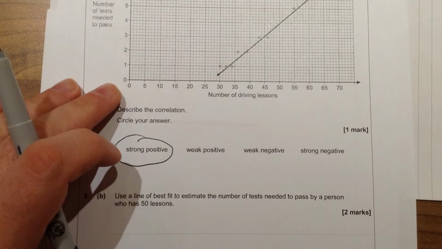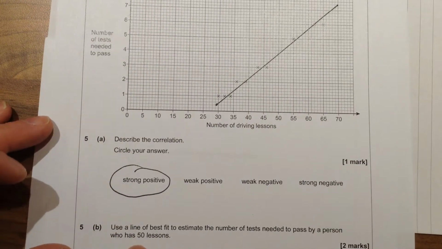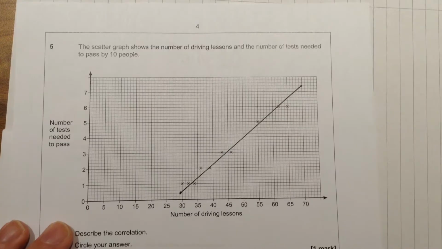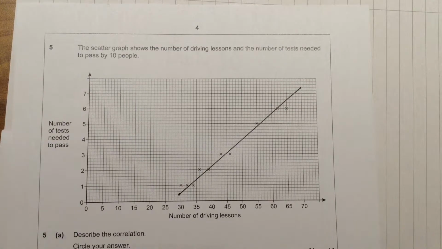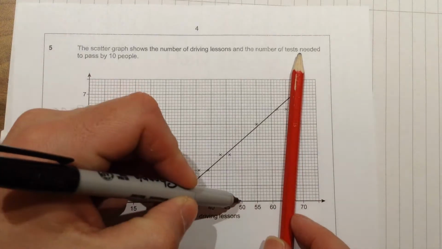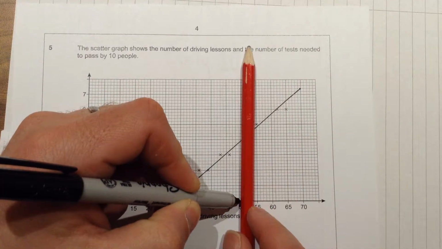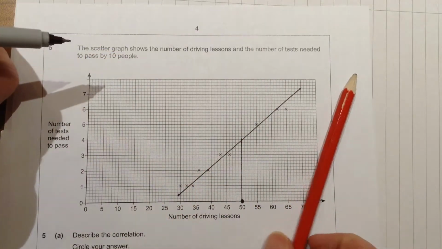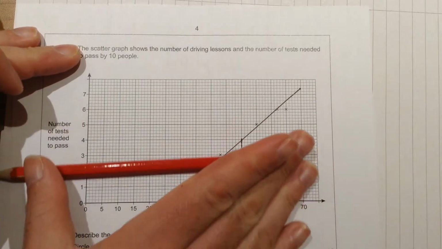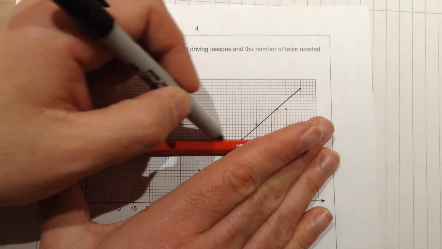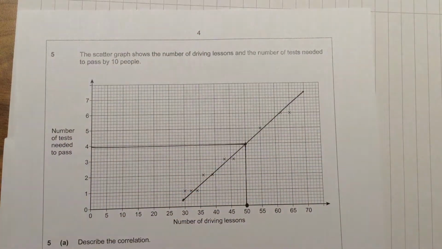It says we need to use this line of best fit to estimate the number of tests needed to pass for somebody who took 50 lessons. Now you need to make sure that you show this on the diagram. It is worth marks. It does say in the mark scheme that we've got to do this. So at that point I'm going to go to 50, using my ruler, draw a line that goes up until it hits the line of best fit, and then one that goes straight across. We get something that looks like that.